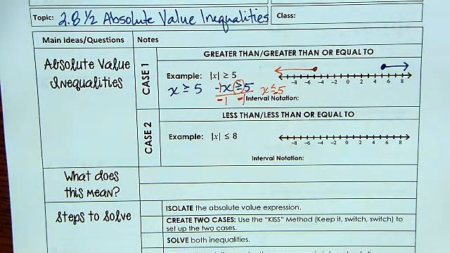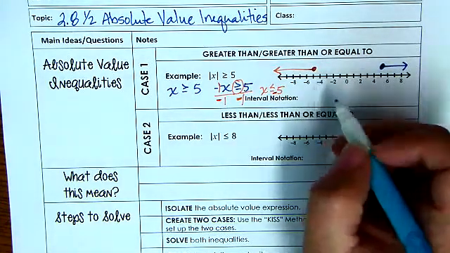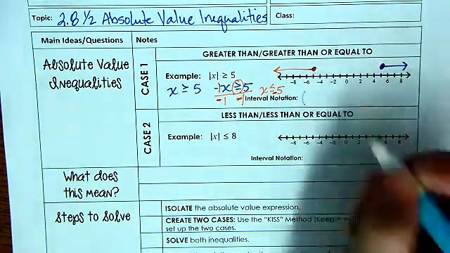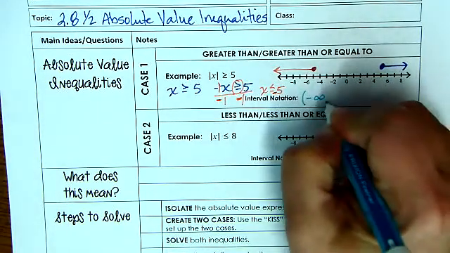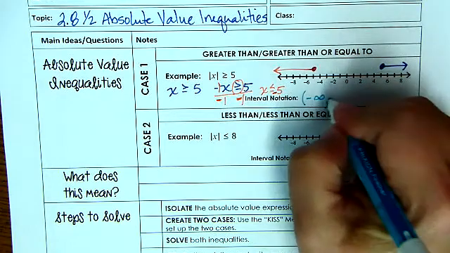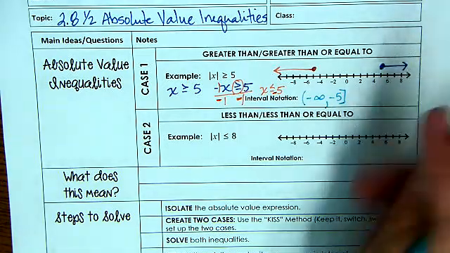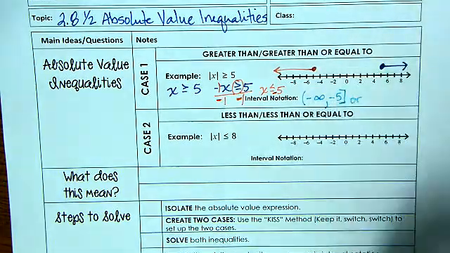The way that you write this, okay, you use interval notation. Which means because it's open-ended over here, I'm going to use a parentheses. And it can go on forever to -infinity. So I write -infinity, comma, and then it stops at -5. So it's equal to, so it's a bracket. And then there's nothing, so it can be on this side or it can be on this side. So this is an or statement.